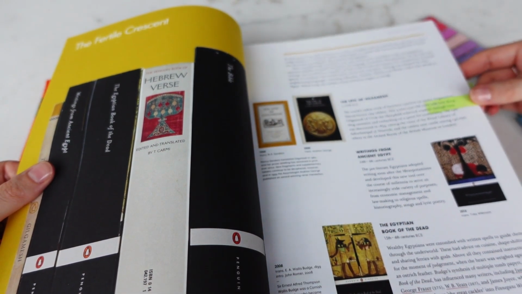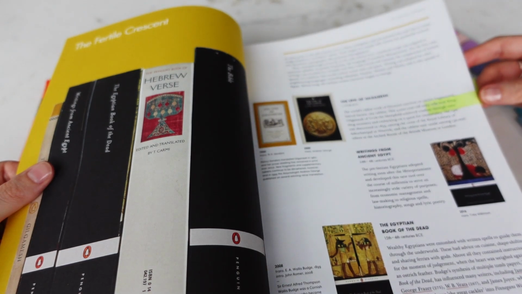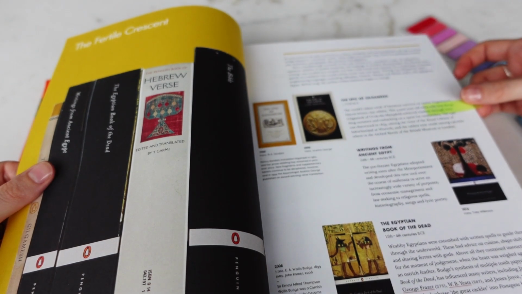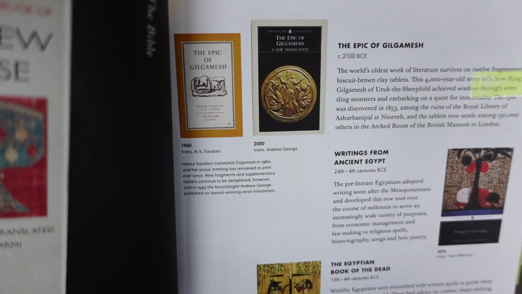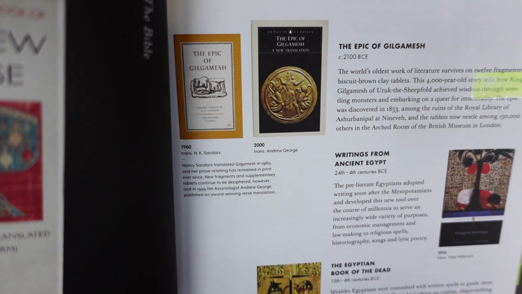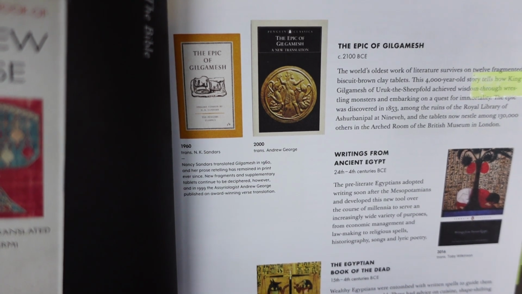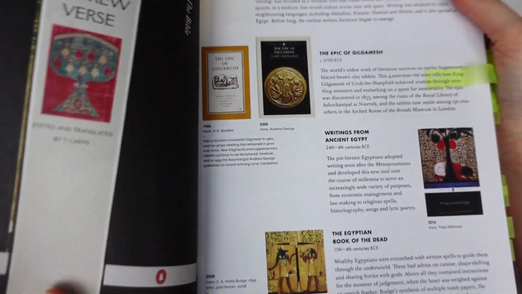So these are the books that I want to read, and when I have read the book, I can take off the sticker. So there's always a picture of the book, and then we have a small section explaining what the book is about.